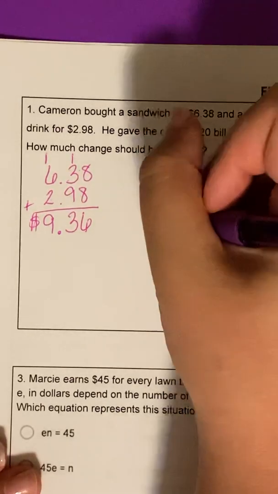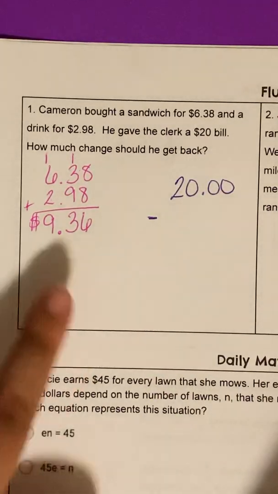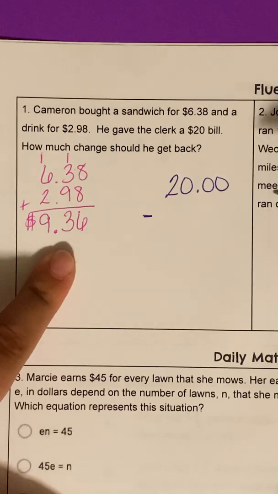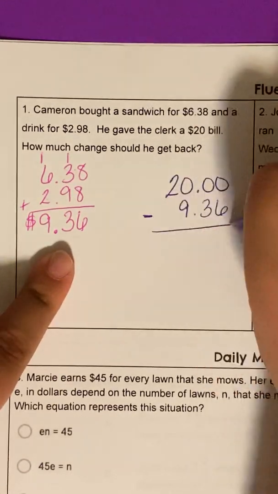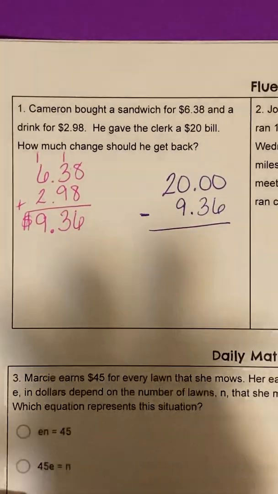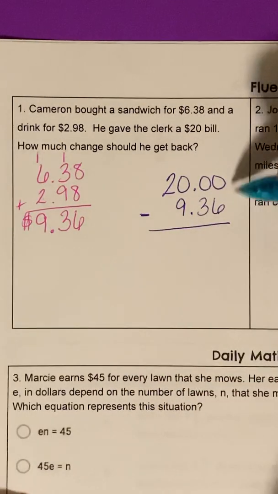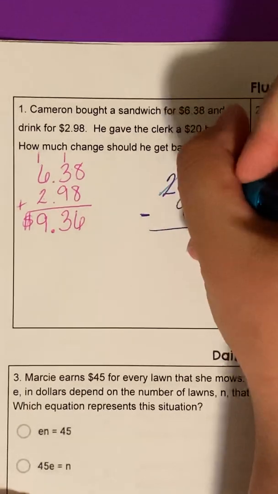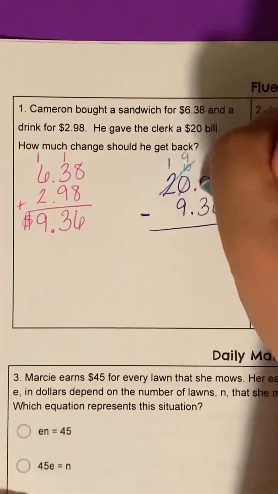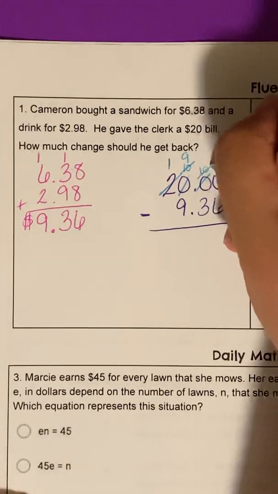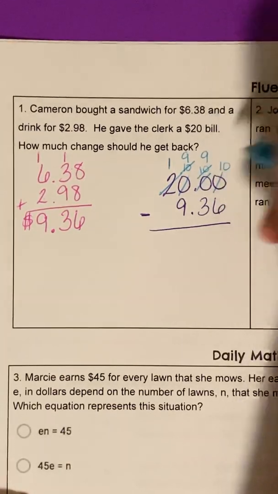And the change that he receives, so he's going to subtract $9.36. What do you think we need to do with that decimal? Line it up. All right, so when we subtract that, 0 minus 6 you cannot do, so we need to borrow, all the way over to this 2. This 2 becomes a 1 to make this a 10. Now we can make this 10 a 9 to make this a 10. Now we can borrow from this 10 to make it a 9 and make this a 10.